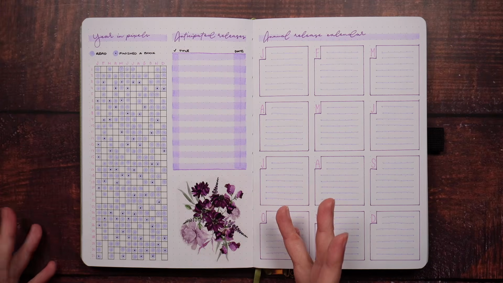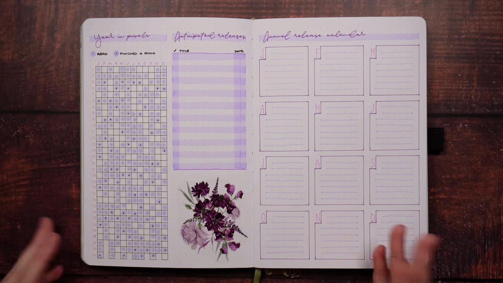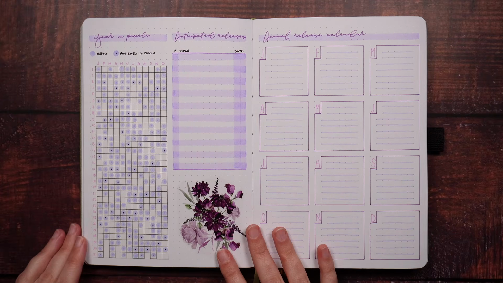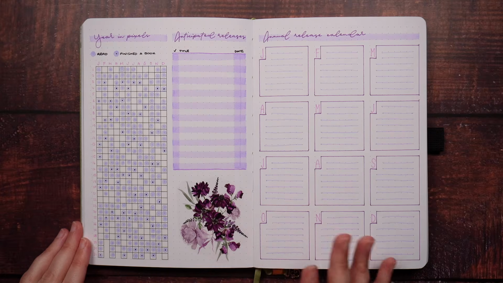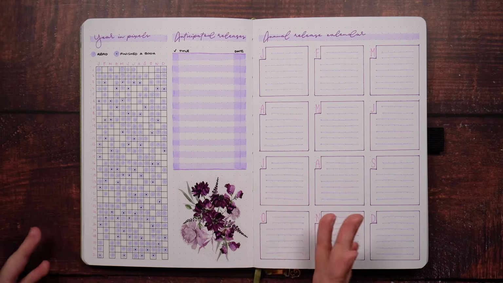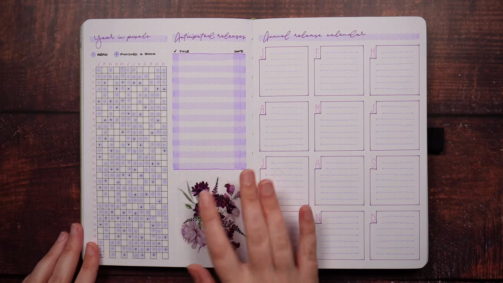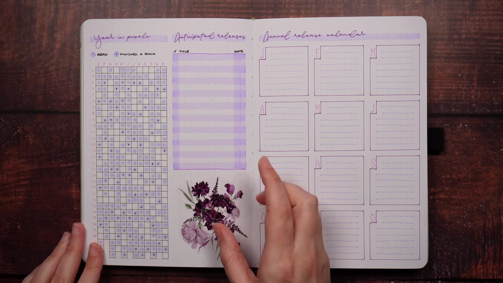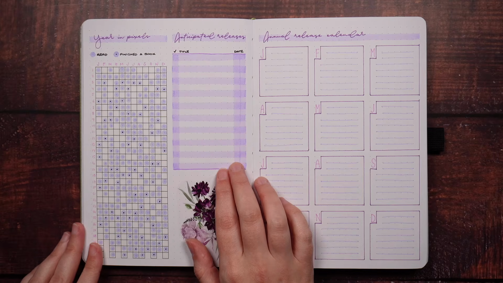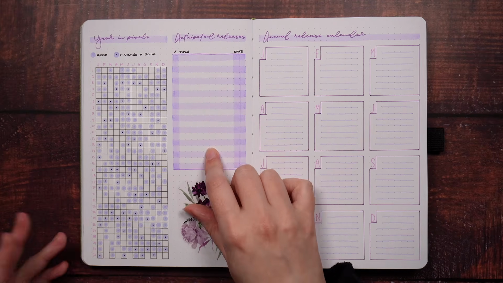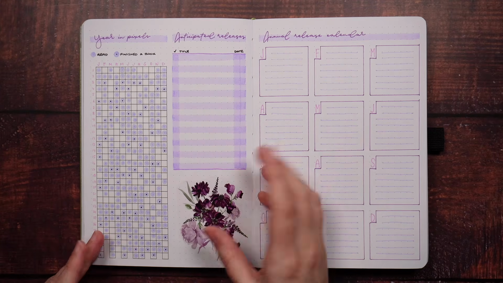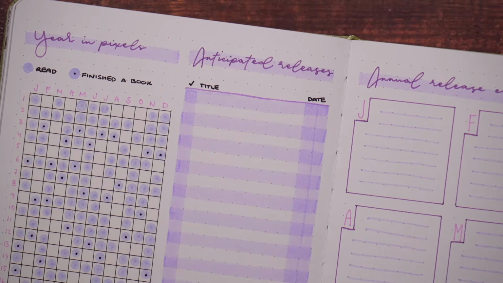I mean, the same could be said for pretty much any of these layouts. Give yourself the flexibility to try something new, have a little bit of fun with it, but it's okay if every layout doesn't get 100% used. Another layout that could be good for a yearly setup though is something like an anticipated releases log. In this one, you'd write down any of the books that are coming up and the ones in particular you're excited for, and write out what date they're coming out.